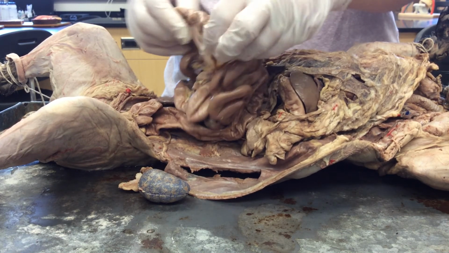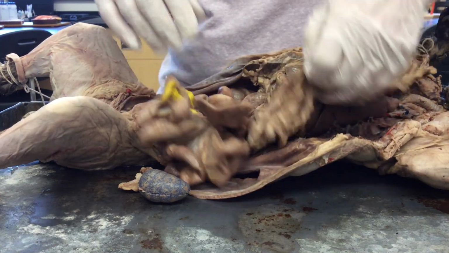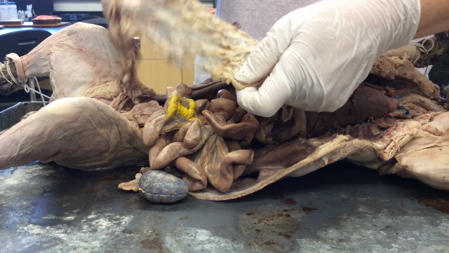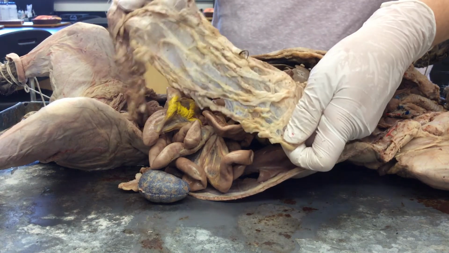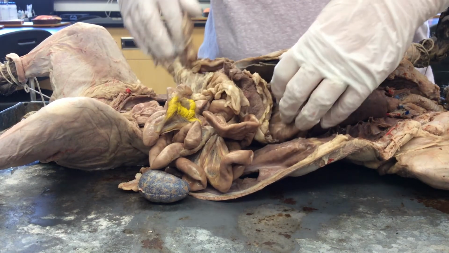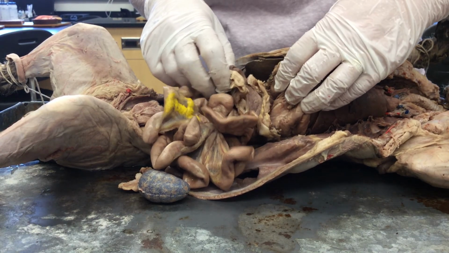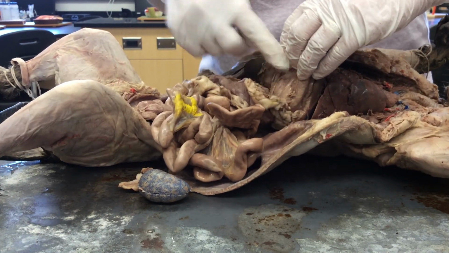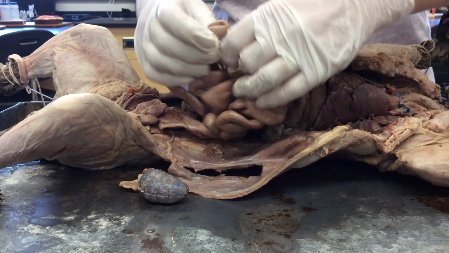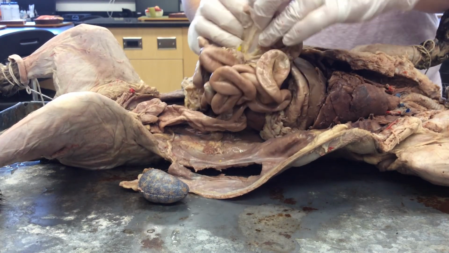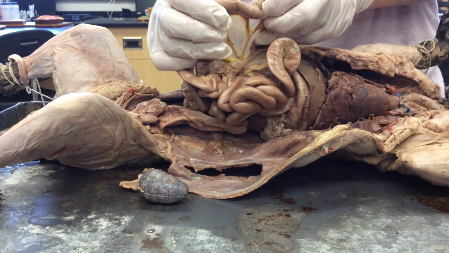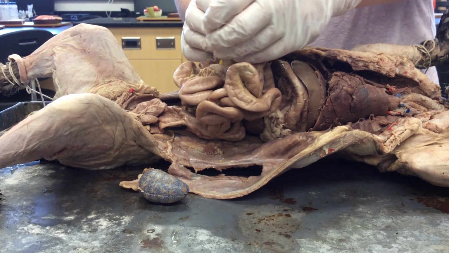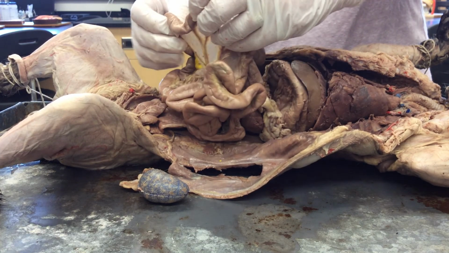I'm not totally messed up, but watch. No, I'm not upset. Okay, this is the greater omentum, right here, that big fat. So that's 2. Now, the lesser omentum actually is going to hook the stomach and everything together, so don't worry about that. Mesentery, this is mesentery. That's what holds the small intestines in.